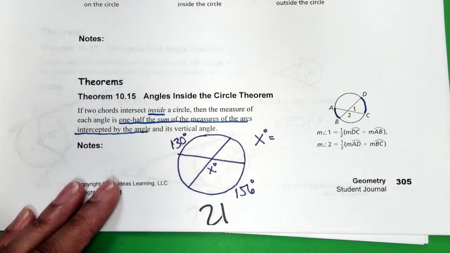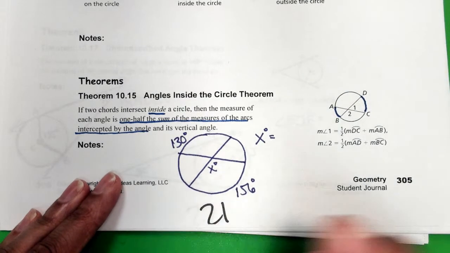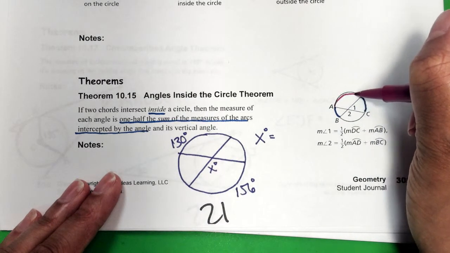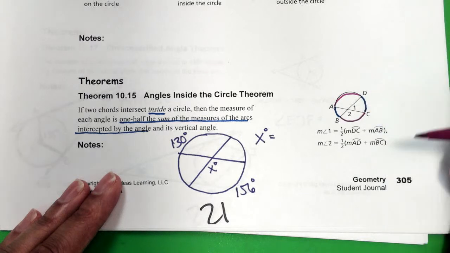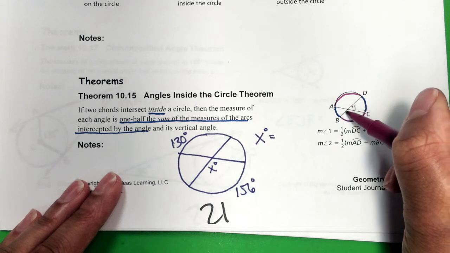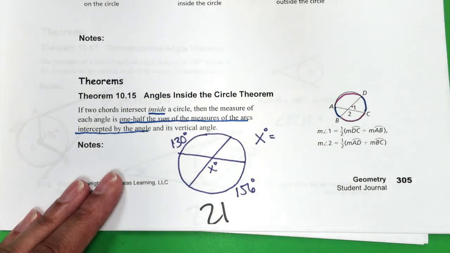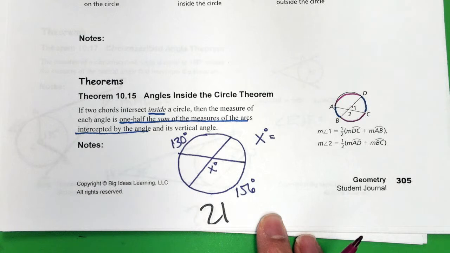If we wanted to find the measure of angle 2, we would add the intercepted arcs AD and BC. And that's how we would do that. We can always just find 1 and 2. Again, these create a linear pair, and we also have vertical angles involved. So keep those in mind when we start finding more than one set of angles.